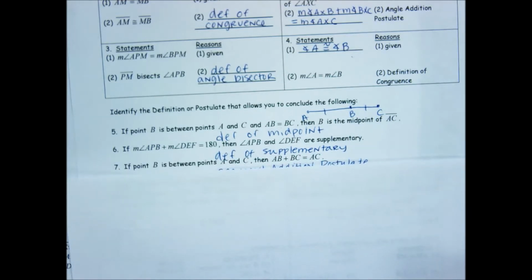And the last one, if point B is between A and C, then AB plus BC equals AC. And we know that because it's the segment addition postulate. It tells us that if I take the two parts and add them together, it equals the whole thing.